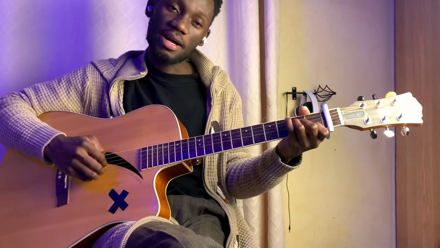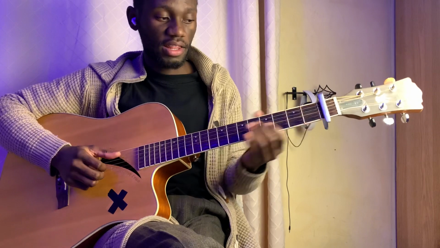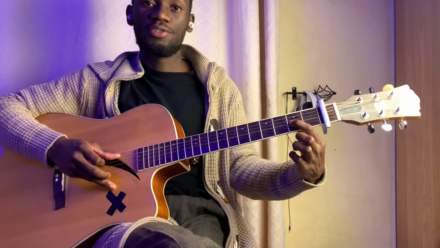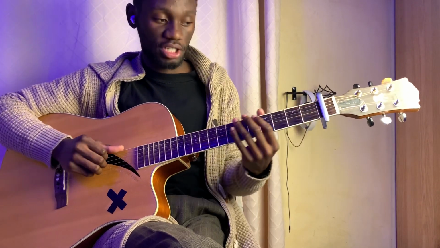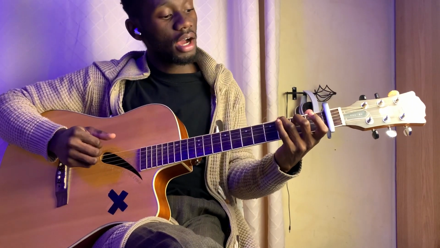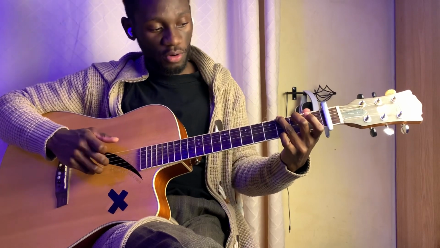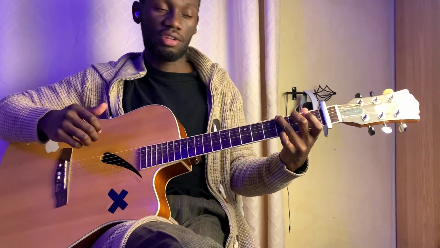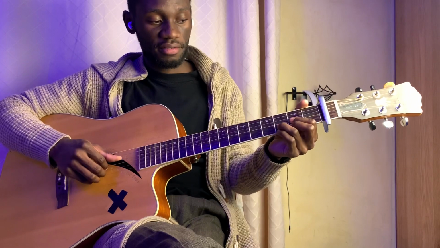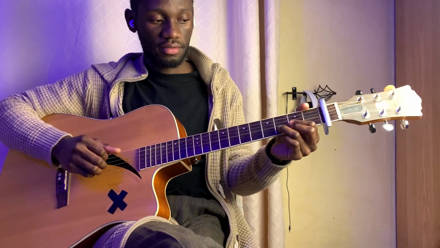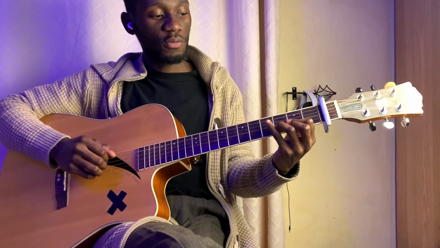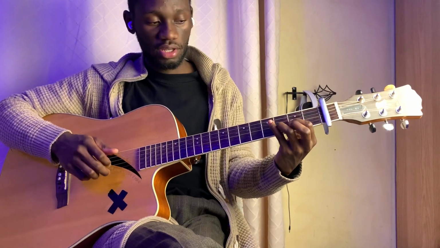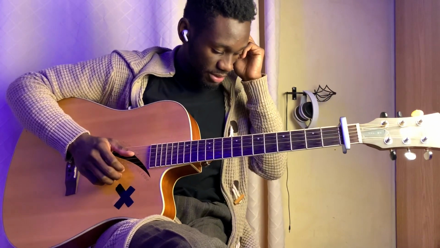So we have A minor to C, and then we play open to second fret on the 3rd string. So A minor, C, and then we go to G. G is 3, 2, open, open, open, 3. And then we have D, which is open, open, open, 2, 3, 2. Now let's play the song.